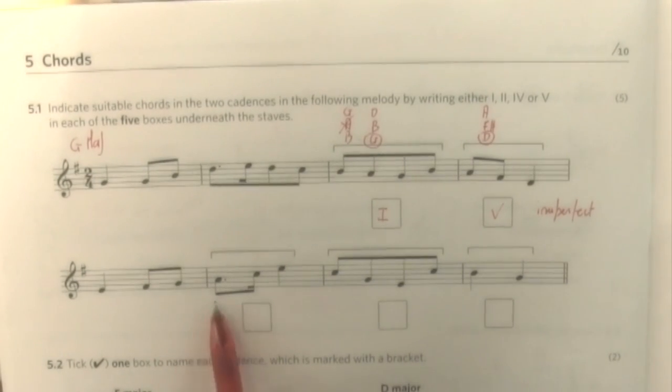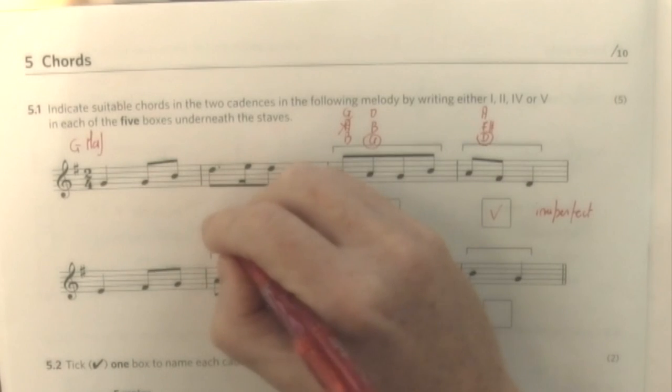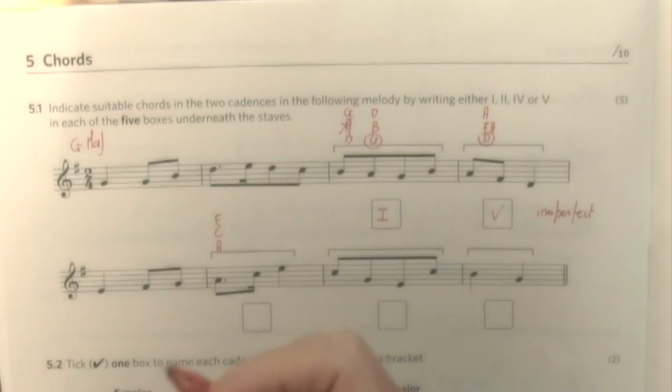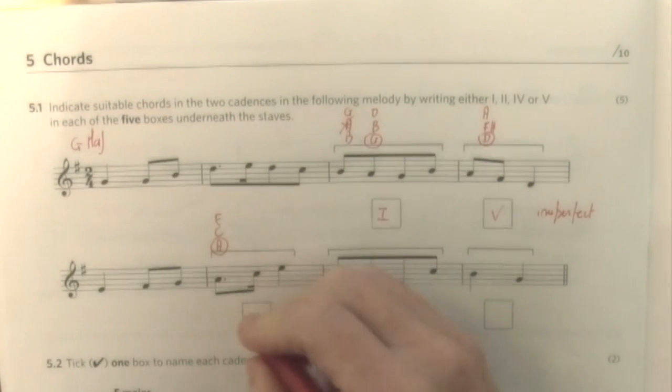Next one, we have La, Do, and Mi. Perfect. La, Do, Mi, I think they are already in order. We find it very easy here. La is the bottom note, and for G is the 2nd degree.